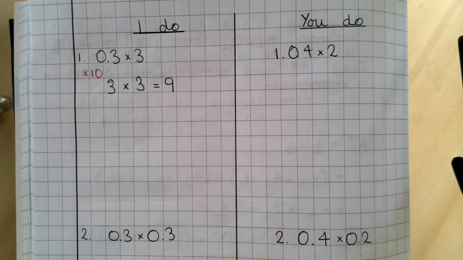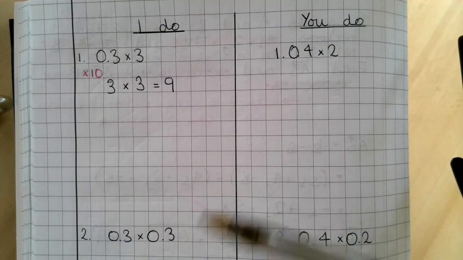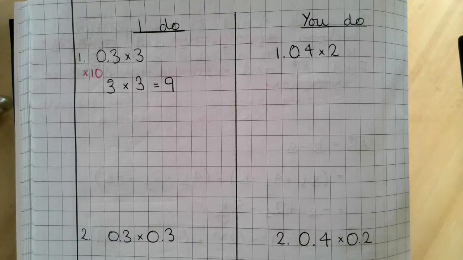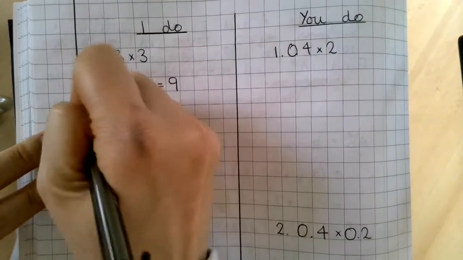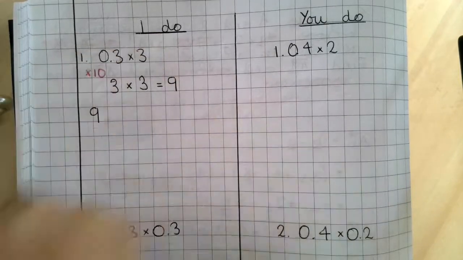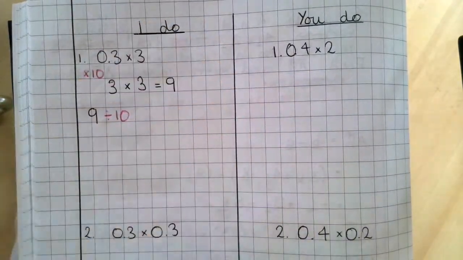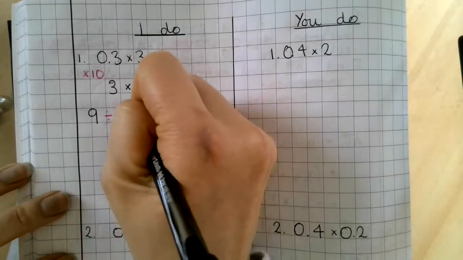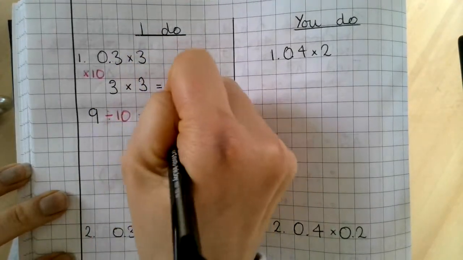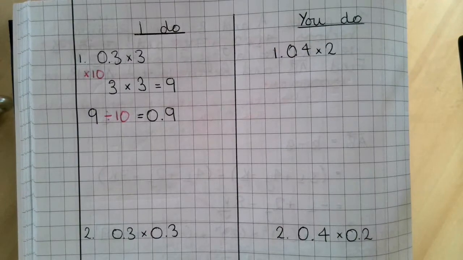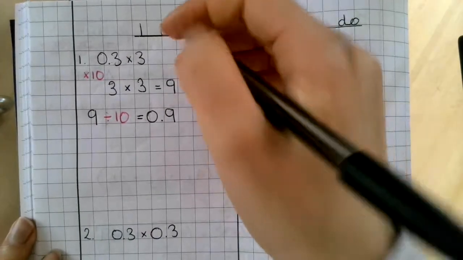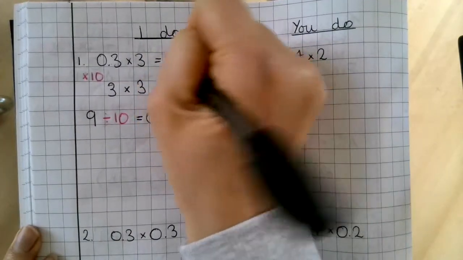So I now need to undo that. So I'm going to do the inverse of multiplying by 10. So for my answer 9, I'm going to do 9 divided by 10 to undo that multiplication of 10, and I get 0.9. So my answer is 0.9.